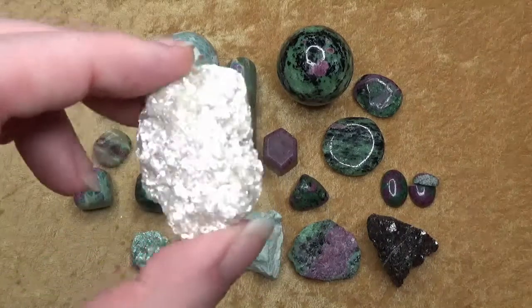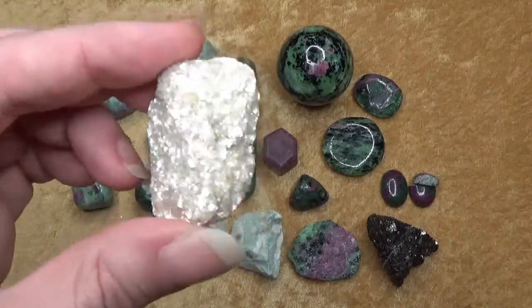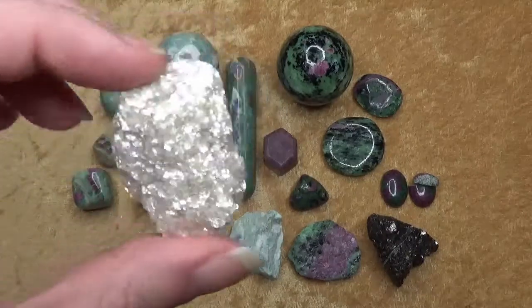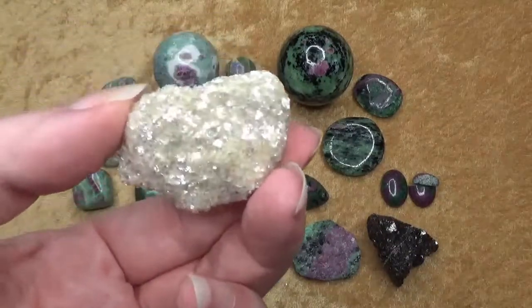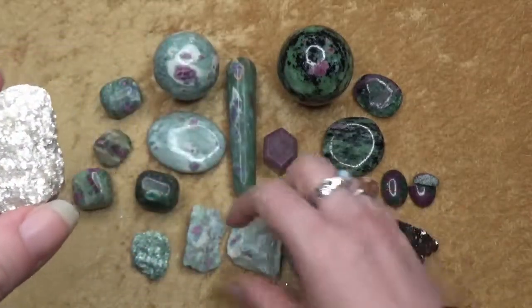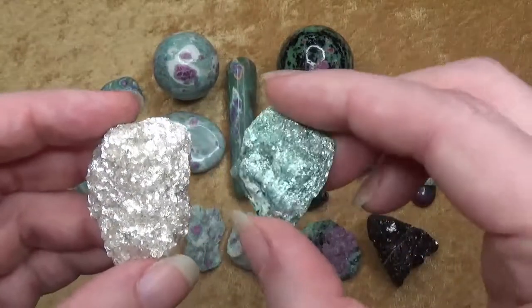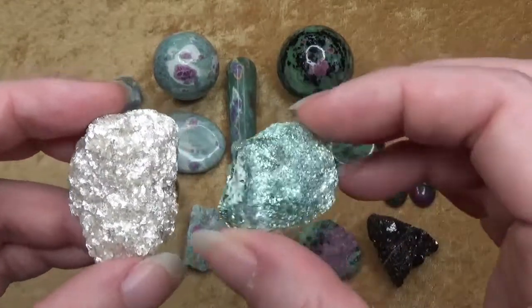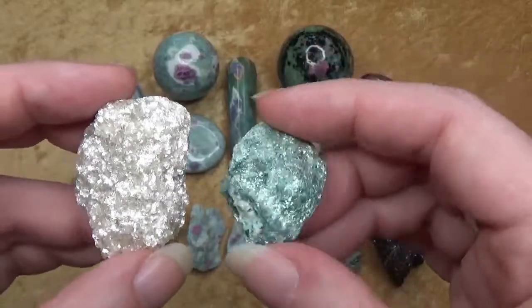Fuchsite is actually chromium-based muscovite mica. So when you add in the chromium, it gets us the beautiful fuchsite, which is sometimes known as chrome mica.